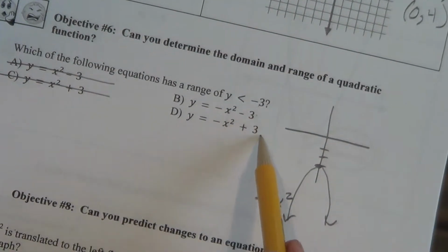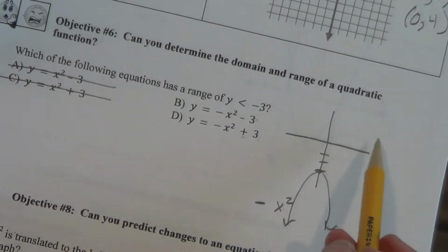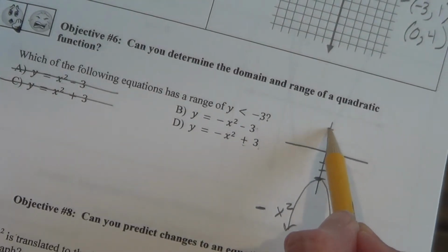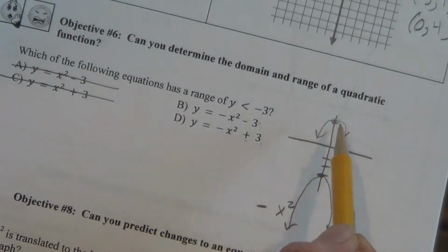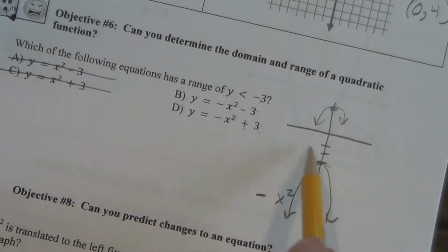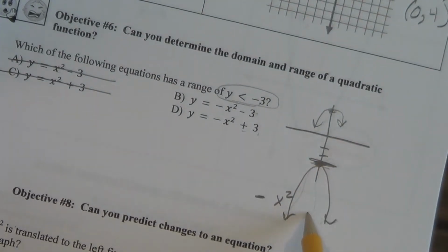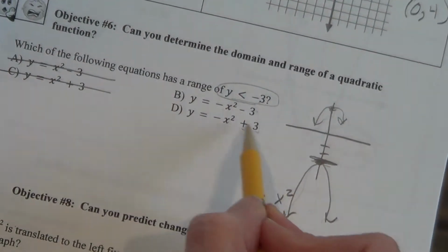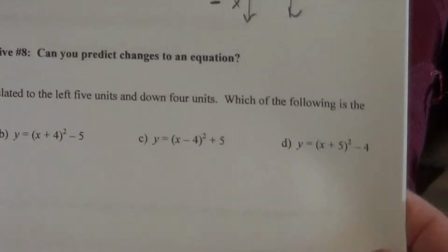What is the difference between these two answers? Well, one is up here at +3, that's a k value, so we know that graph is looking like that. This graph is down at -3, and we just said because the range was at -3, it was from here down. So that means the +3 is out, and our answer is B.